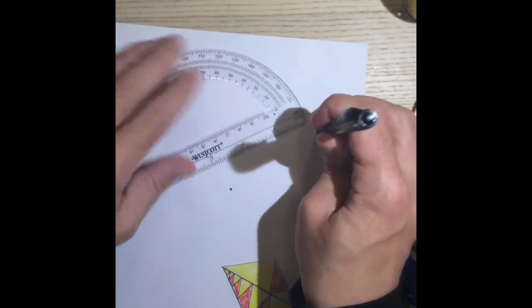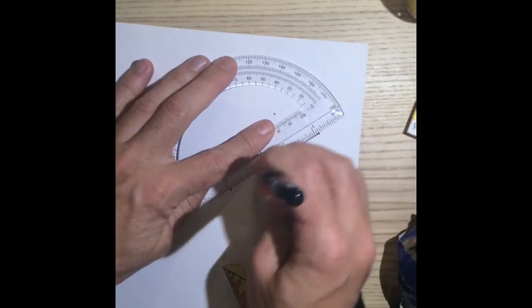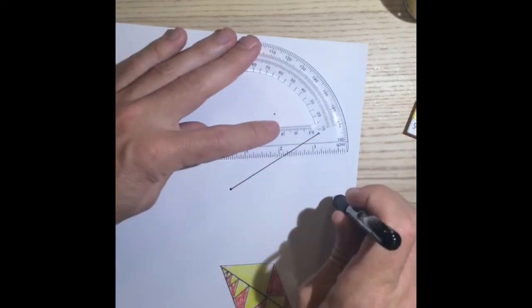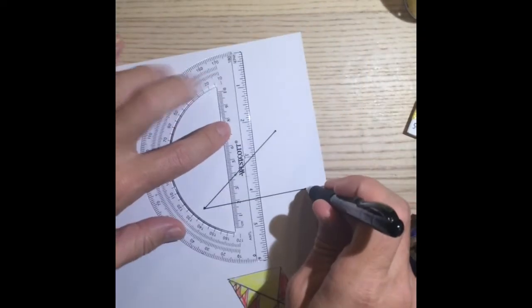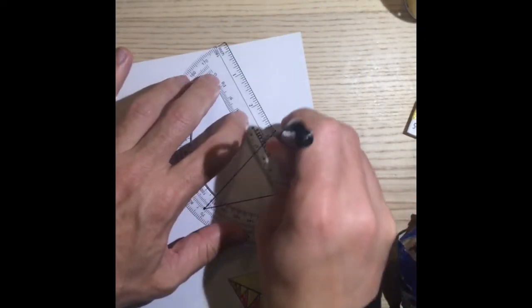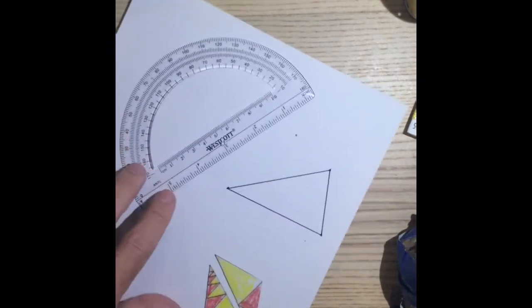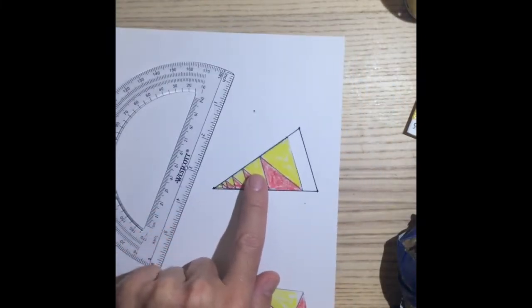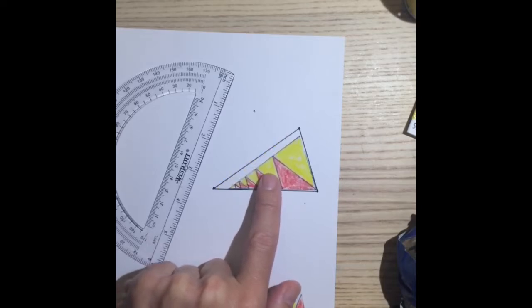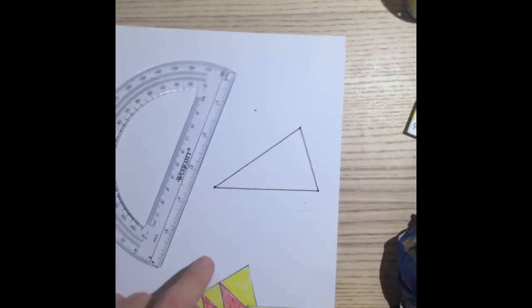There's 36 degrees. I go like this, like that, and then complete the bottom of the triangle. Just to compare, yes, that is the right angle. That's 72 degrees. Boom. So there it is.